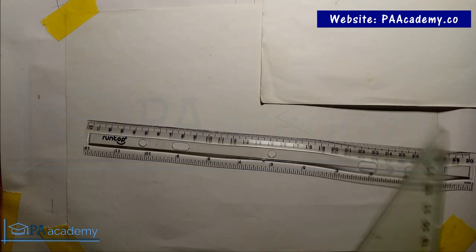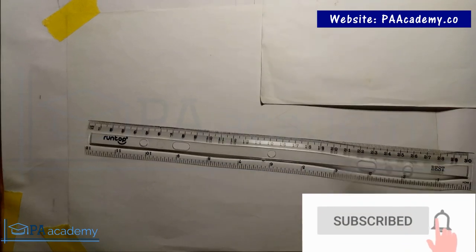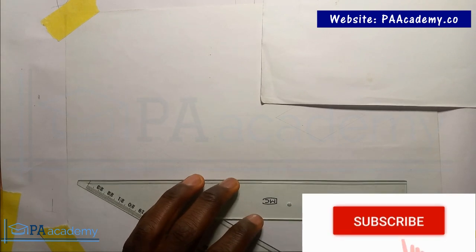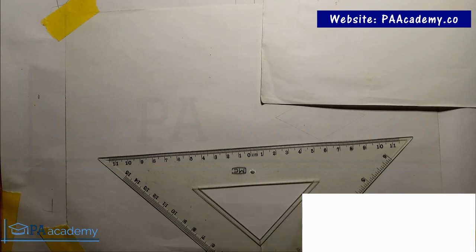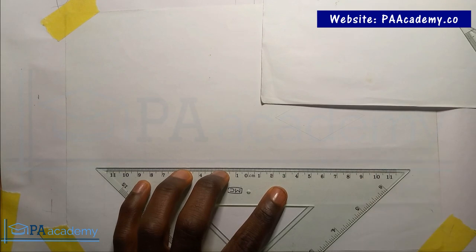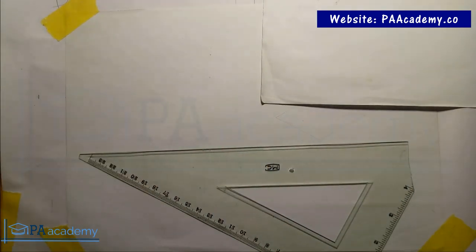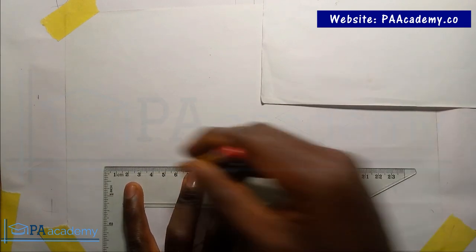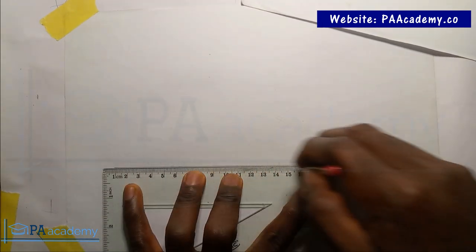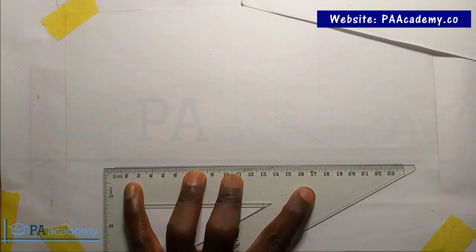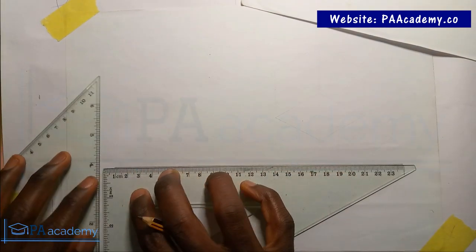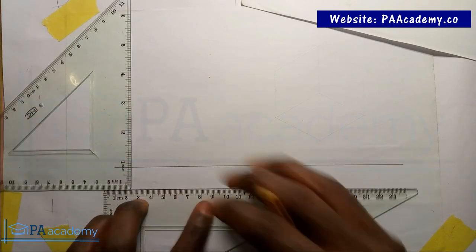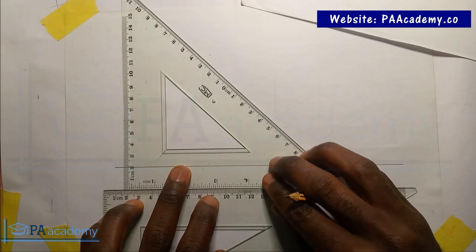To start with, let's draw a vertical and horizontal line. If you missed the last two parts of the video, you can check the description. You'll find the link there, or you can check the playlist on technical drawing. You'll find it there. All right, so let me just draw my straight line. So more like the x and the y axis.